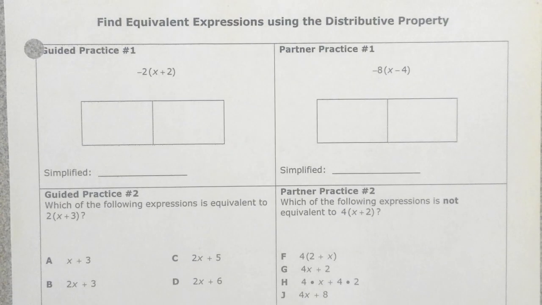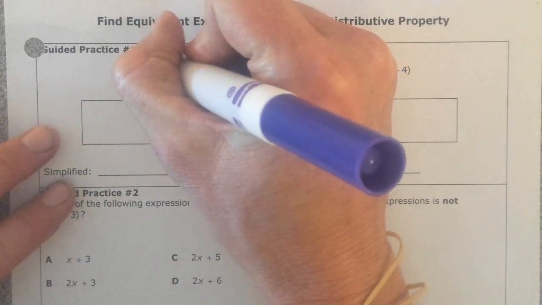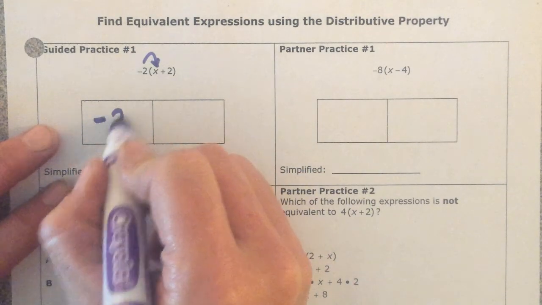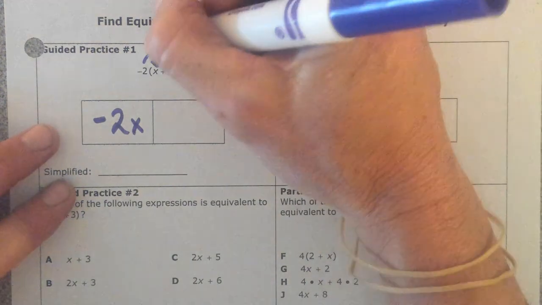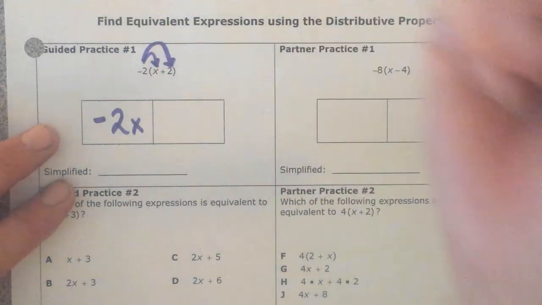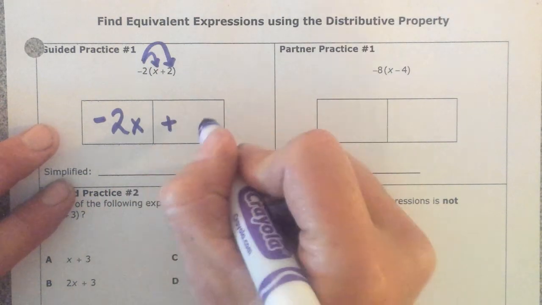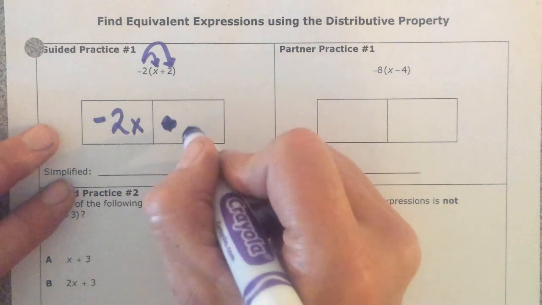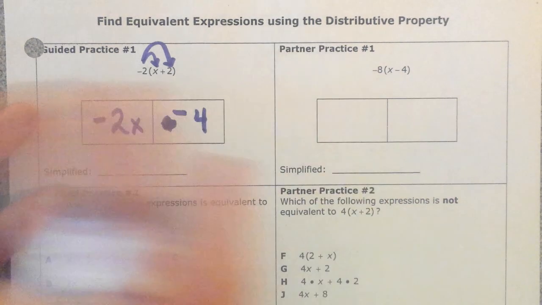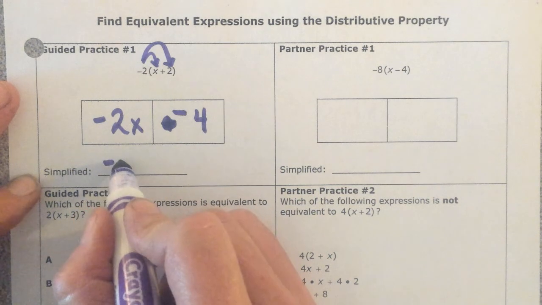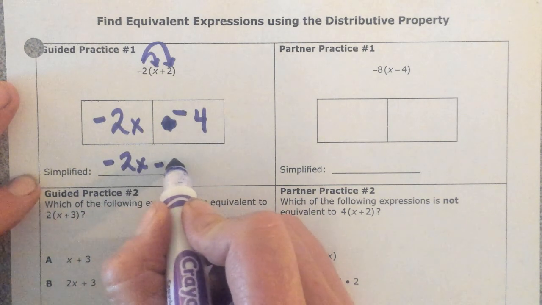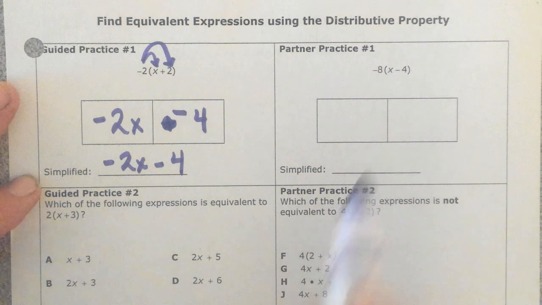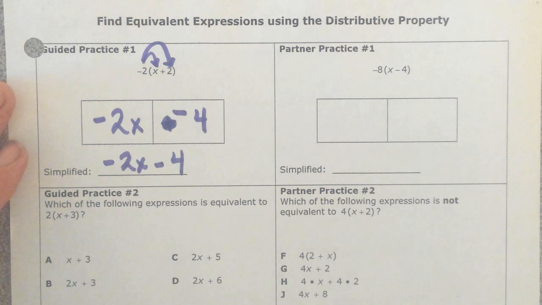Ooh, there you go. So if I hippity negative 2 times x, I get a negative 2x. And negative 2 times positive 2 is a negative 4. So simplified all together, we get a negative 2x minus 4. Okay, if you want to pause this and do the partner one, go ahead. I'm going to go ahead and do it. So if you want to pause it and then check your answer, now's the time to pause.